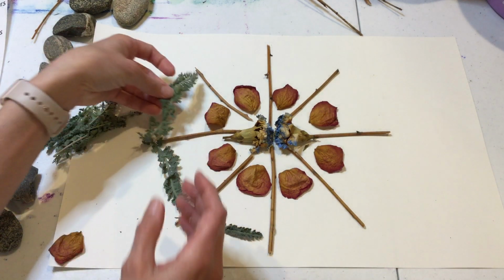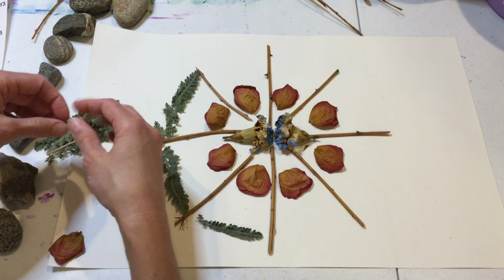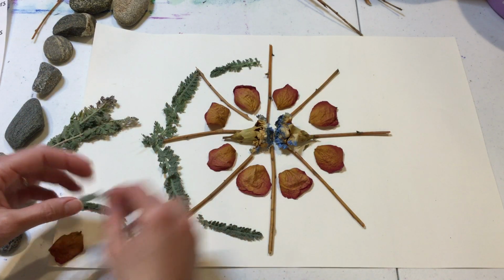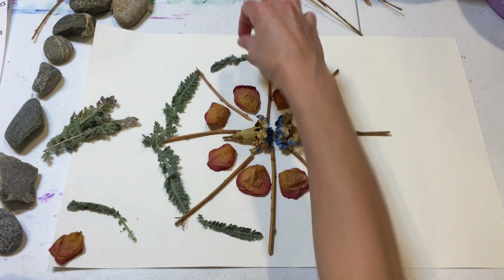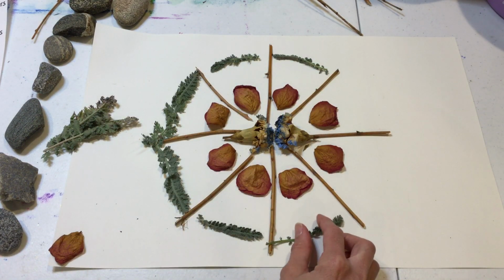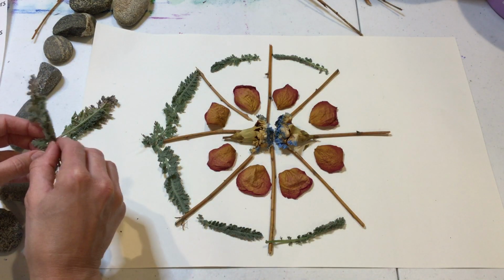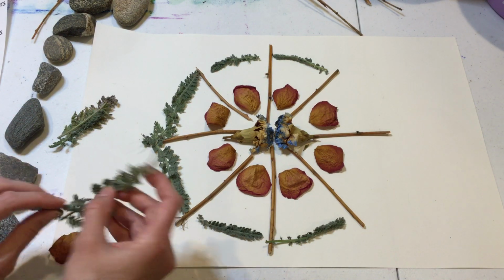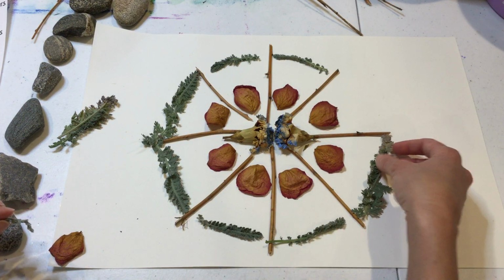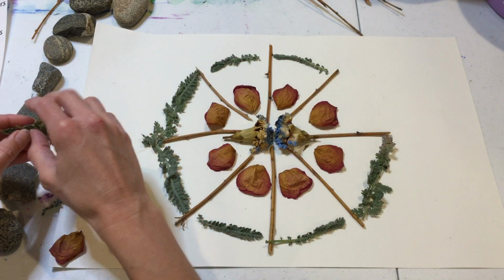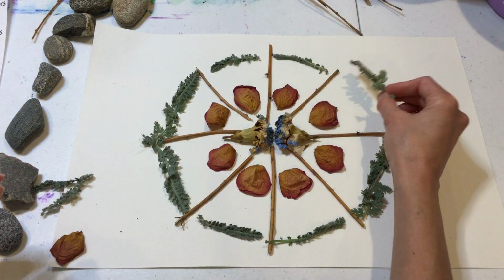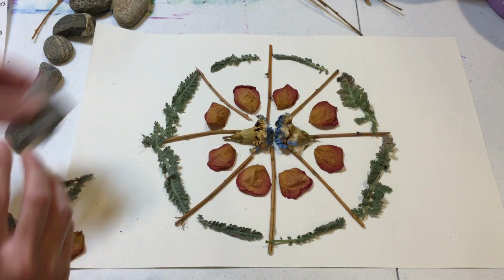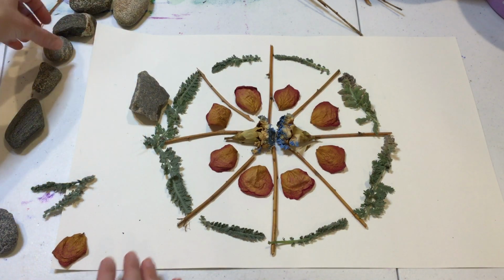You can arrange your objects outside to take your pictures. I'm doing this inside because I don't have a cameraman to help me, so I'm gonna just do this inside. So inside or outside, you could arrange it. If you have things that might blow away and it's a windy day, you might want to go inside to arrange your objects. That way things won't blow away. I also have feathers as well, but I don't think I'm going to use feathers in this one.